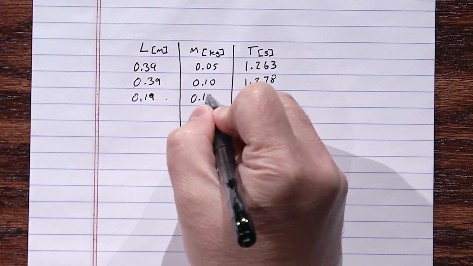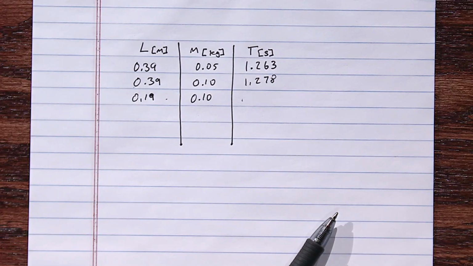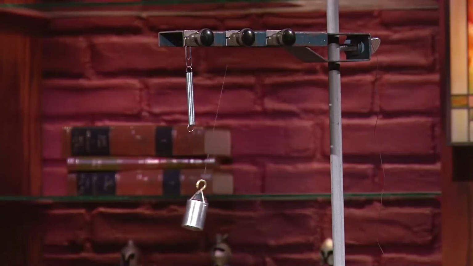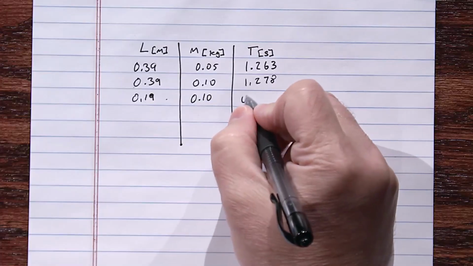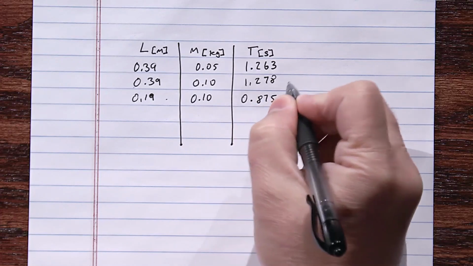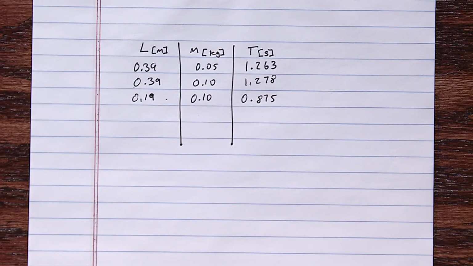And this is our 0.1 kilogram mass, or a 100 gram mass. And let's see, ready, go. 1, 2, 3, 4, 5, 6, 7, 8, 9, 10. And that was 8.75 seconds for 10 oscillations, or 0.875 seconds for 1 oscillation.